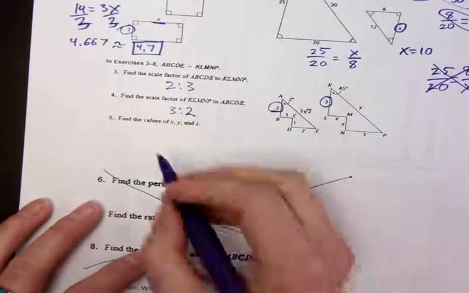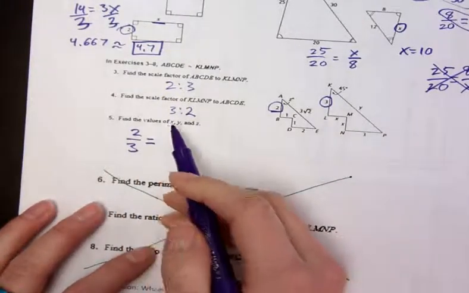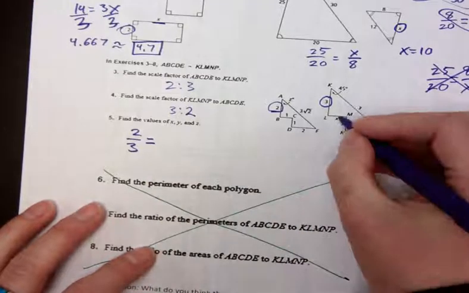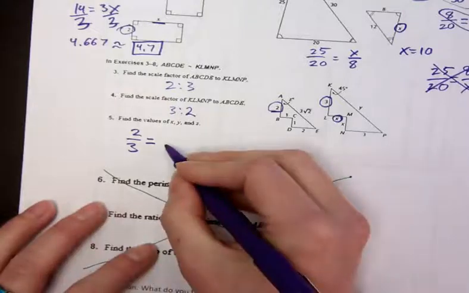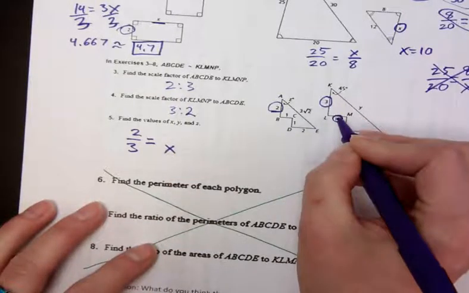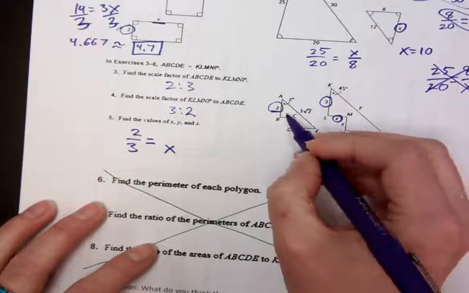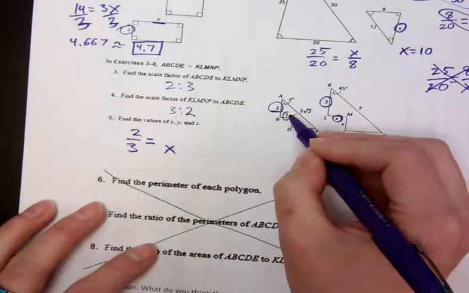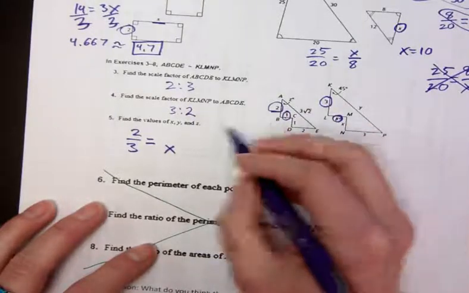Okay, so we're going to use that 2 to 3 as our basic one for every single thing we find. So X goes along with which number? It goes along with 3 on the same triangle, and then it goes along with which side here? 1, right? So I just match up side to side and shape to shape.